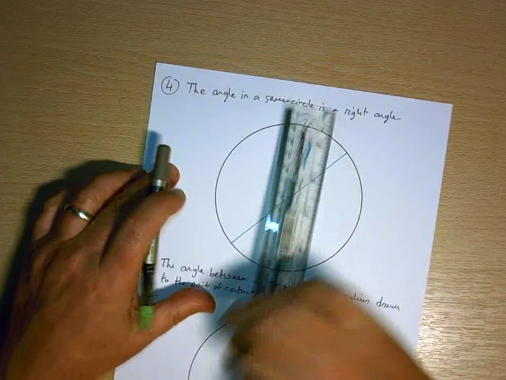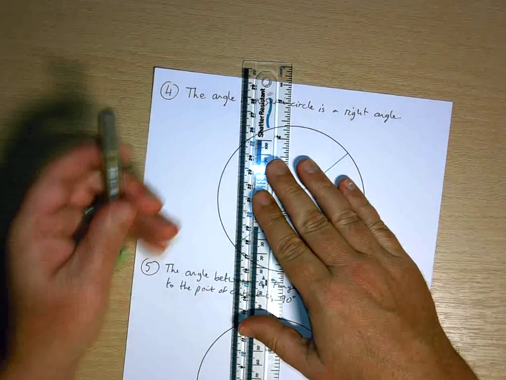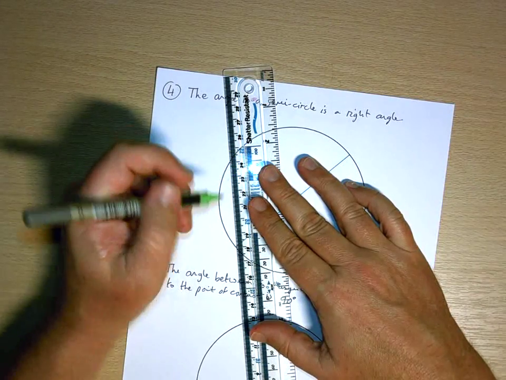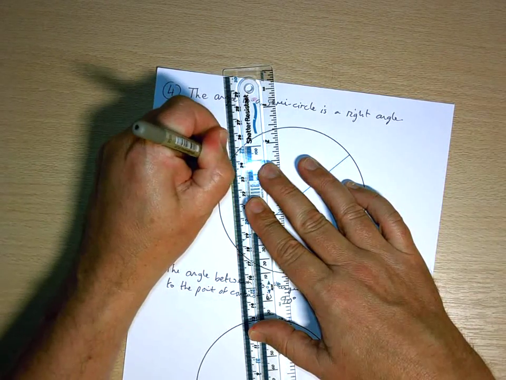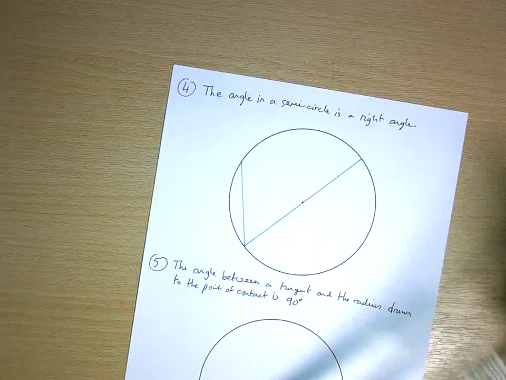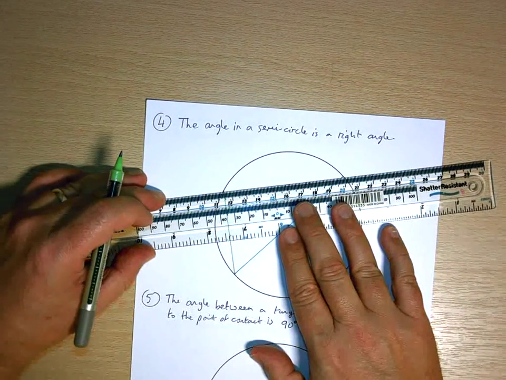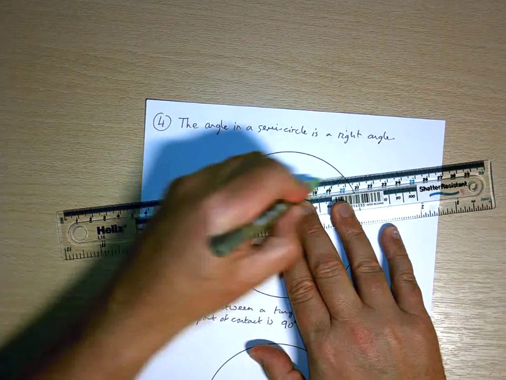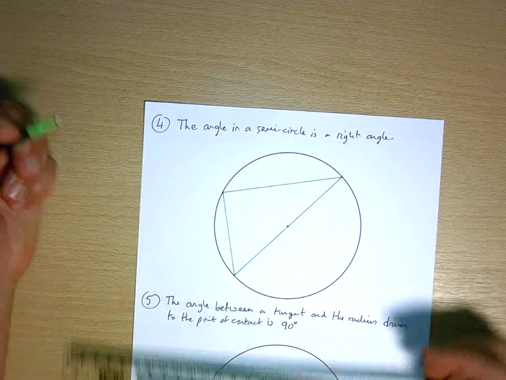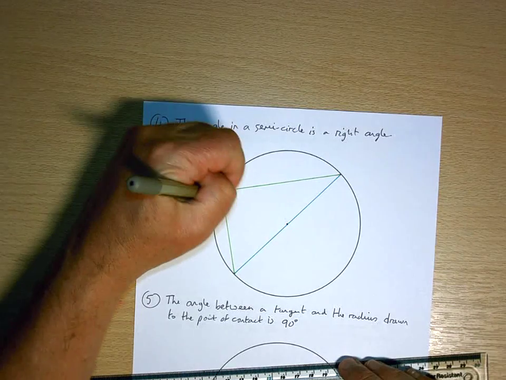So we'll just draw a couple of those to make sure that it looks about right, because I'm not measuring any of these. So if we fire to there and now bounce back to the other end of the diameter, that's a right angle.